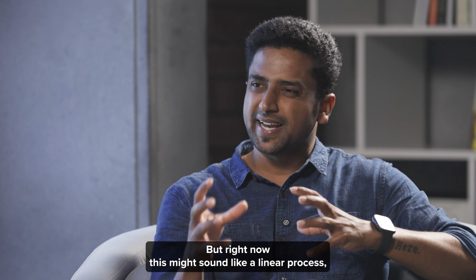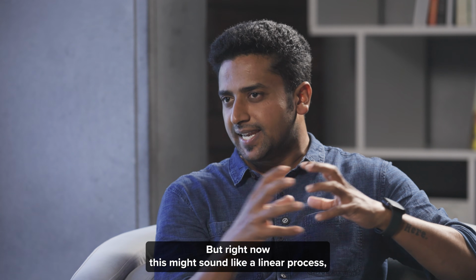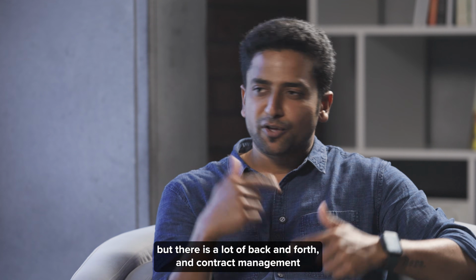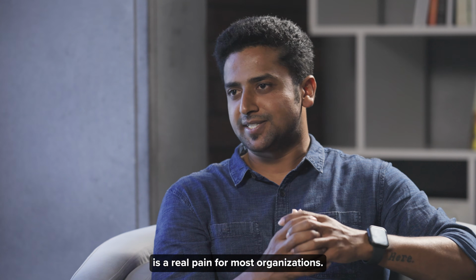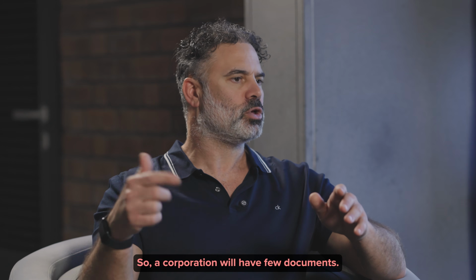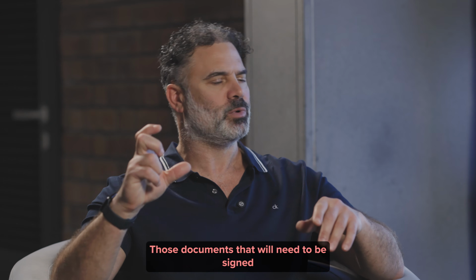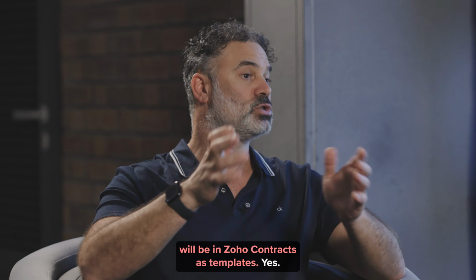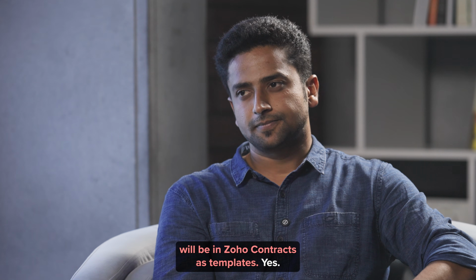But right now, this might sound like a linear process, but there is a lot of back and forth, and contract management is a real pain for most organizations. For sure. So a corporation will have a few documents. Those documents that will need to be signed will be in Zoho Contracts as templates. Yes.